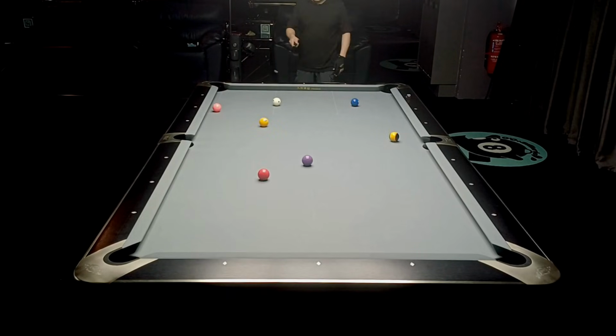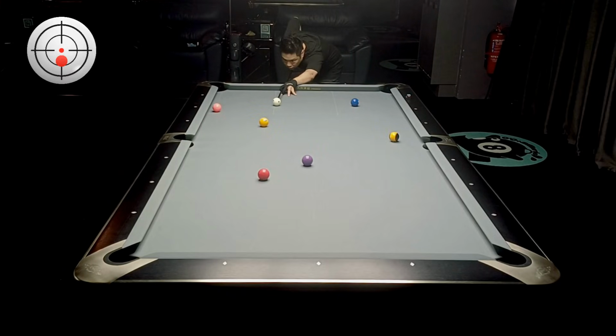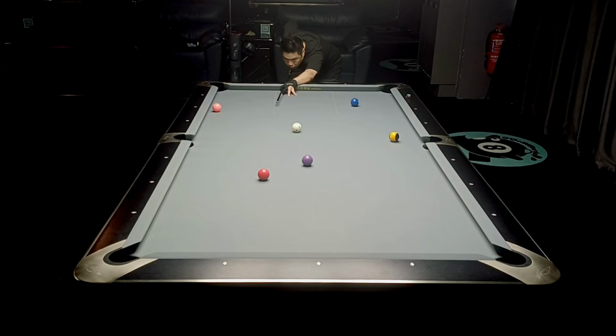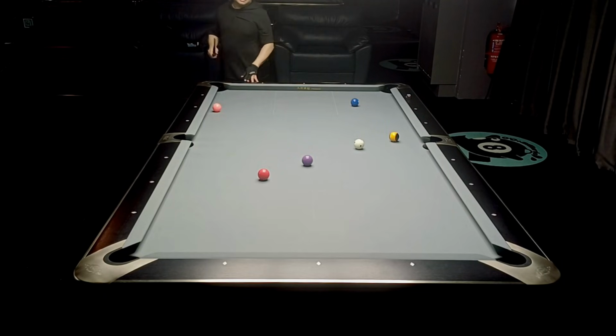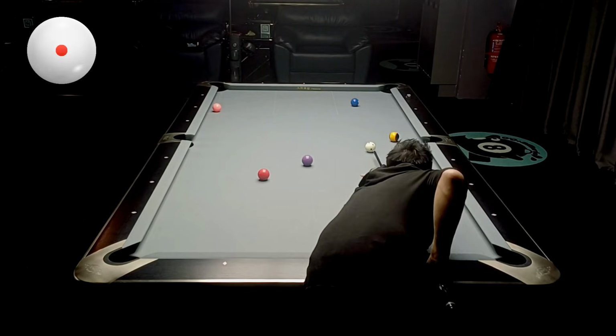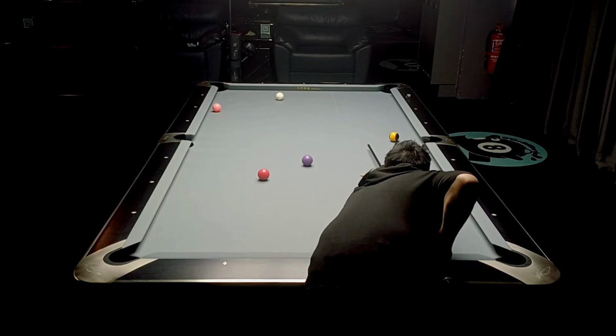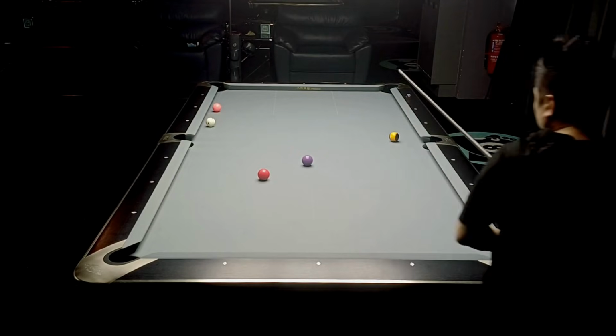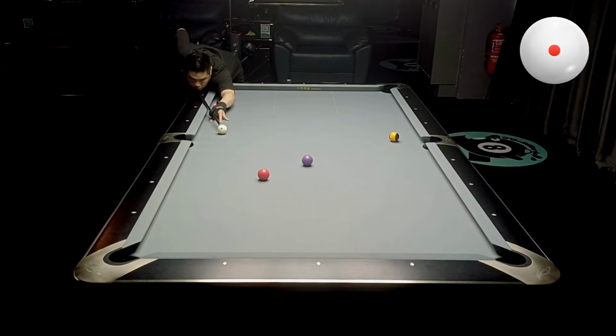Let's try another layout. There's a slight angle on the 1 ball, so I'll stun it to hold position for the 2 ball. However, I hit the cue ball a bit too hard, so I need a recovery shot to get in position for the 3 ball. I did not want to risk getting blocked by the purple 5 ball, so I played it a little short. So I have to shoot the 3 ball into the bottom right corner pocket.